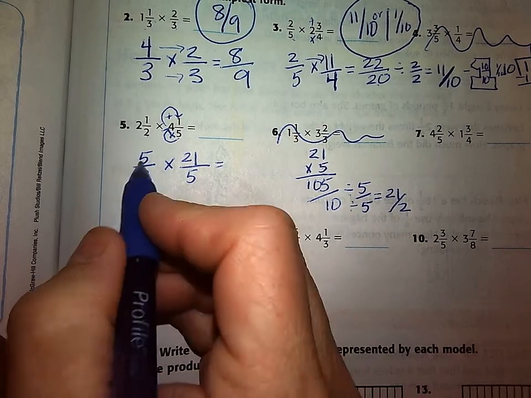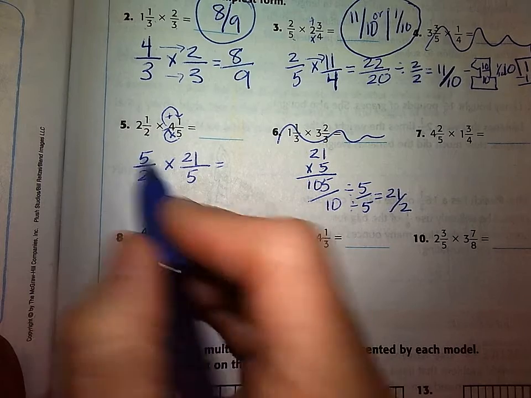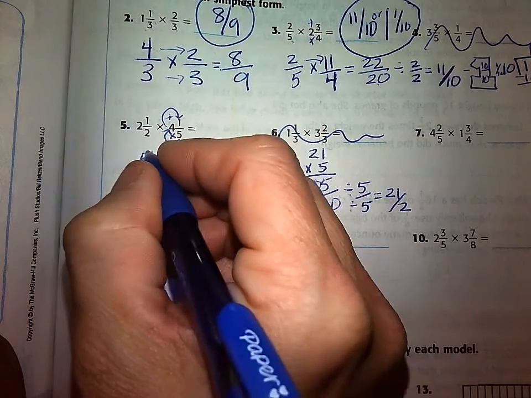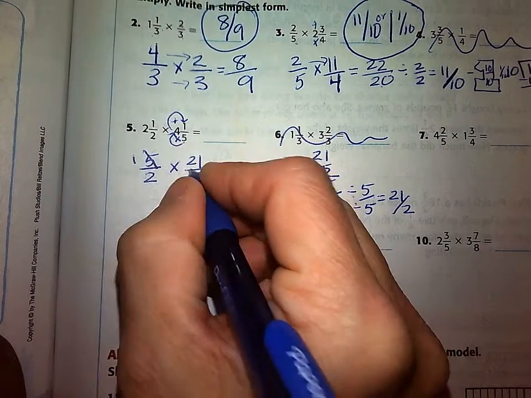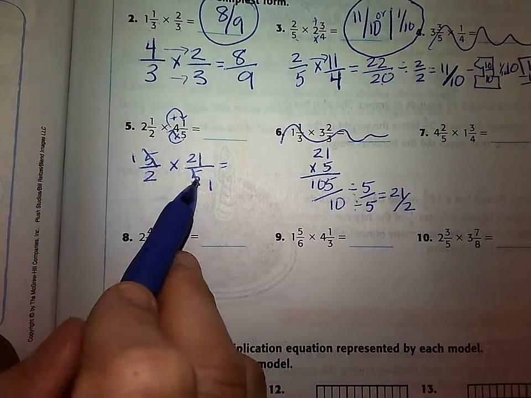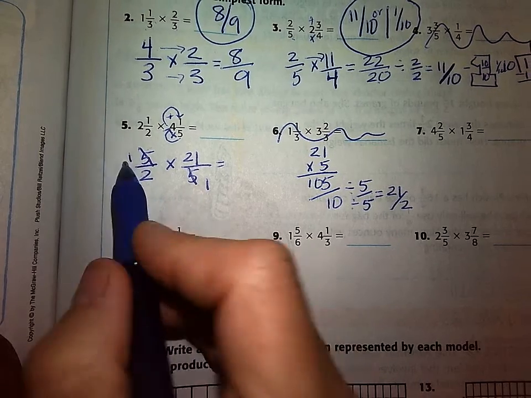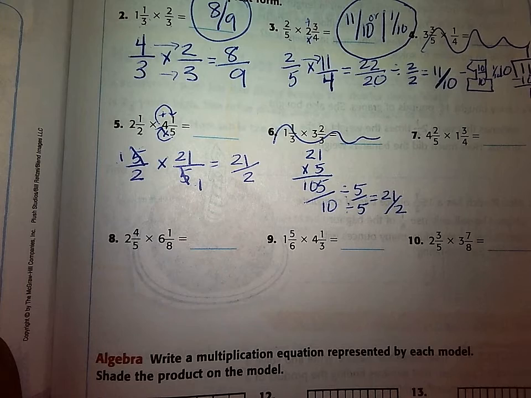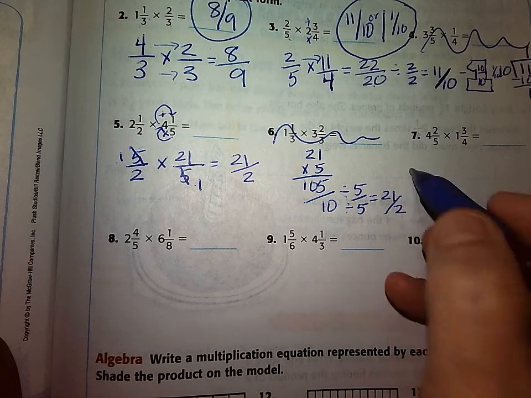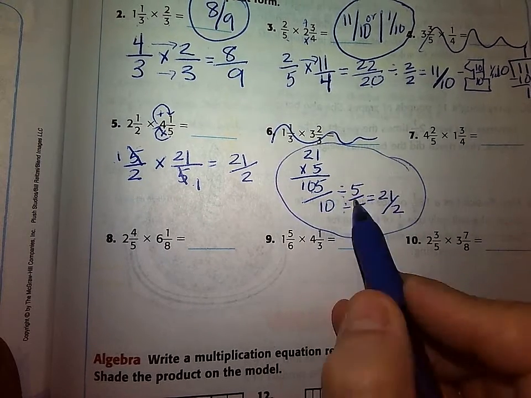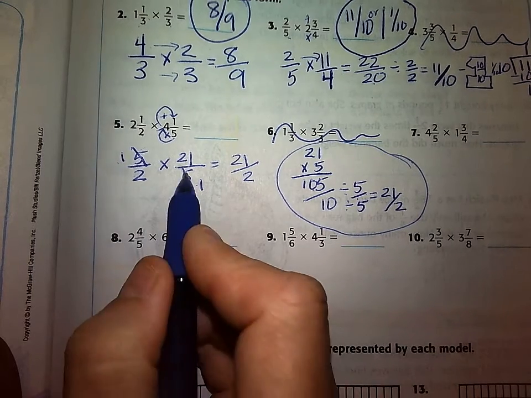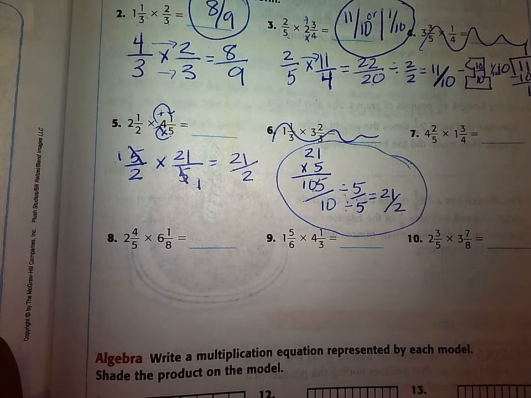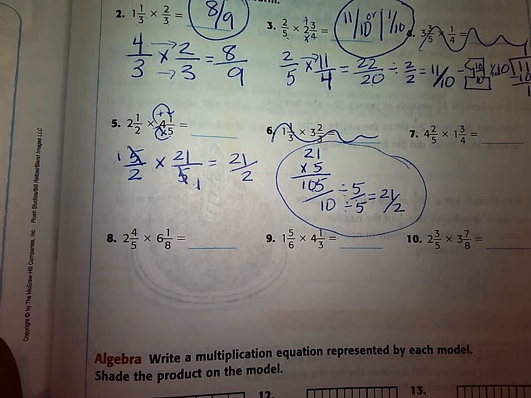And that's because I can cross these out. Remember, we've got a 5 on the top and the bottom. I can cross both of them out, and this one becomes a 1, and this one becomes a 1. We can divide by 5 on the top and bottom. Now we have 1 times 21 is 21. 2 times 1 is 2. Either way you want to do it. This method, you're going to have to multiply by 5 and then divide by 5. And this way we just cross them out because one's on the top and one's on the bottom. 5 over 5 is 1.